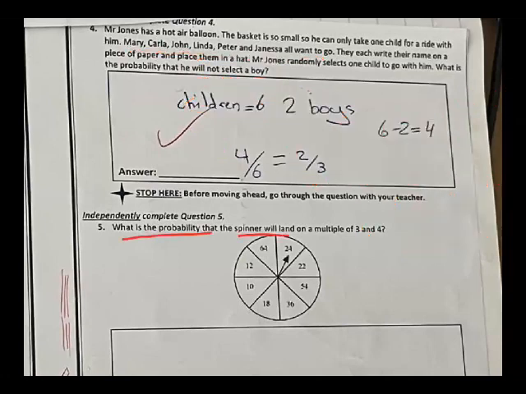What is the probability the spinner will land on a multiple of 3 and 4? So tell me which are the multiples of 3. Is 24 a multiple of 3? Yes. Is 22 a multiple of 3? No. Is 22 a multiple of 4? No. It is not a multiple of both. 54. Is it a multiple of 3 or 4? It is not a multiple of 4.